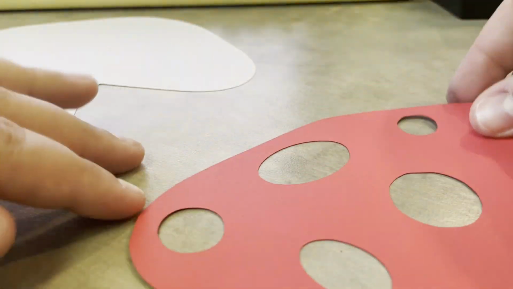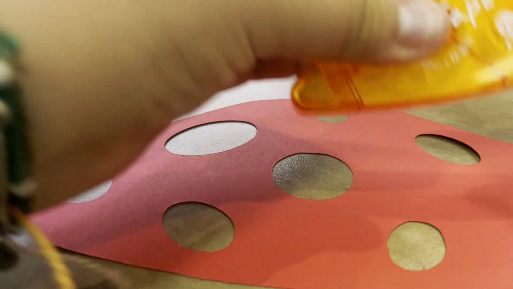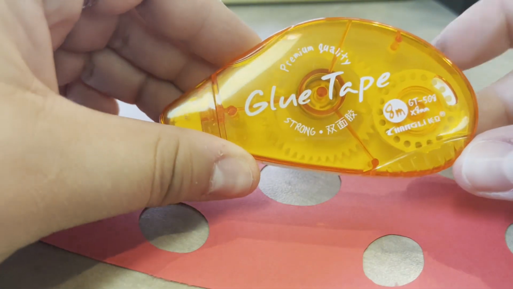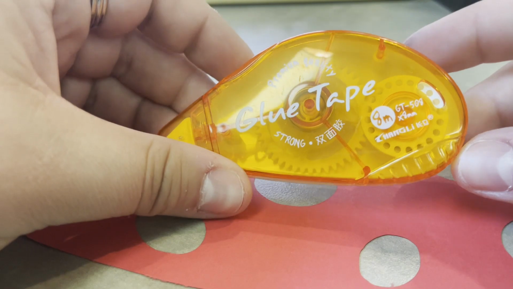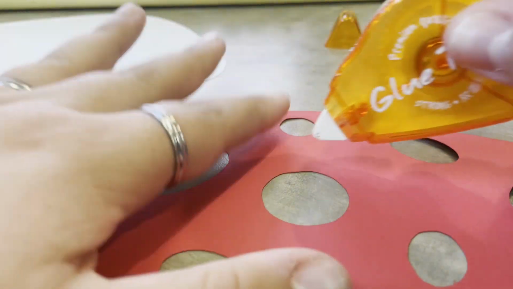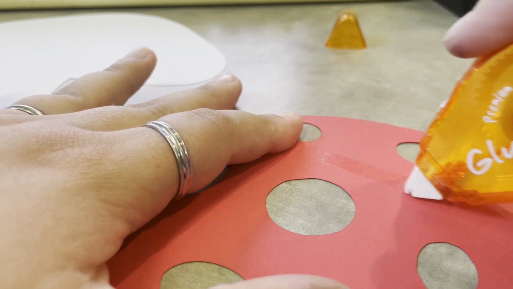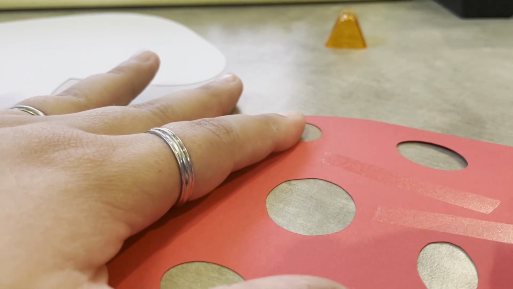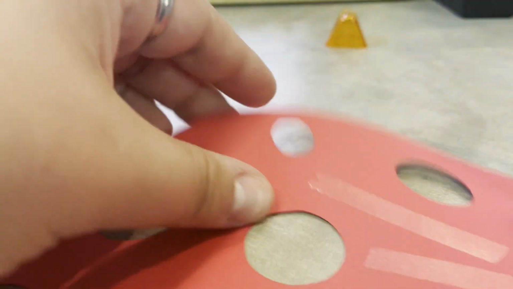So I'm gonna flip this over and I'm gonna take my glue tape, which is a double-sided tape. You could also use glue or anything else that you have. And I'm just gonna put it on the part that's going to be attached to the white.